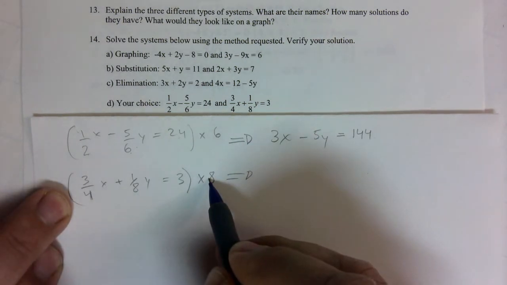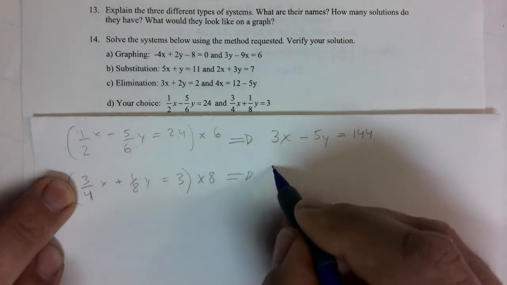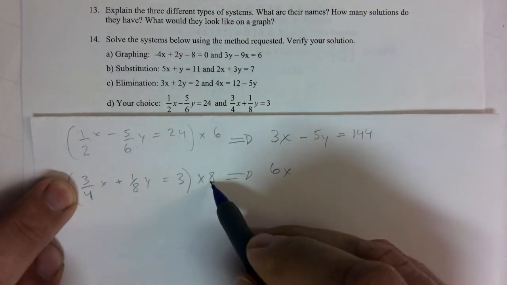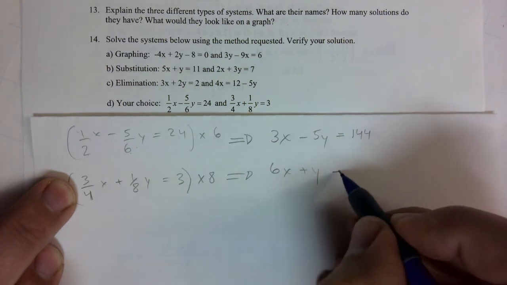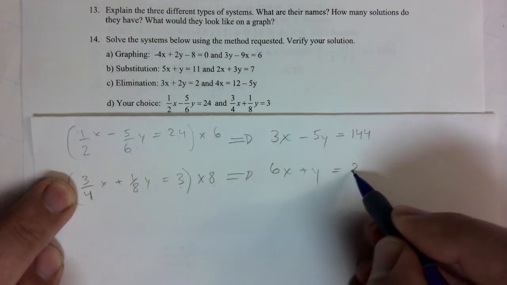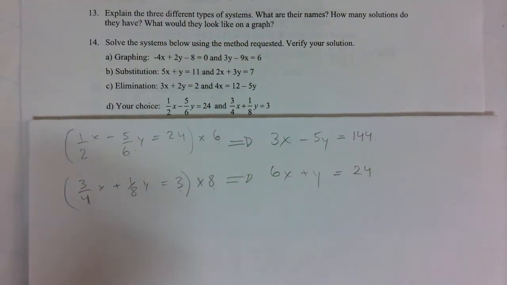Here, 8 divided by 4 is 2. 2 times 3 is 6, right? So that's 6x. This would just be 1, right? So that's positive y. Make sure you don't mix up your signs, okay? So now it's a lot cleaner. It's a lot easier to deal with.